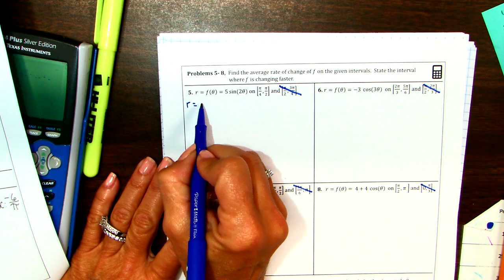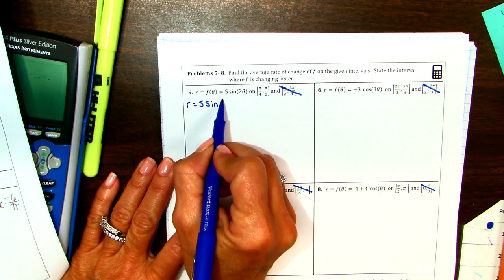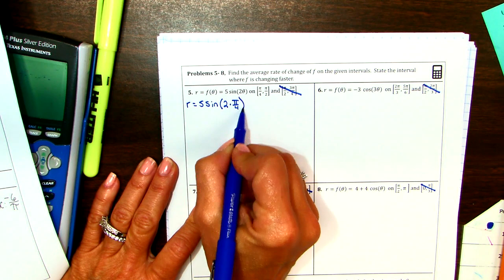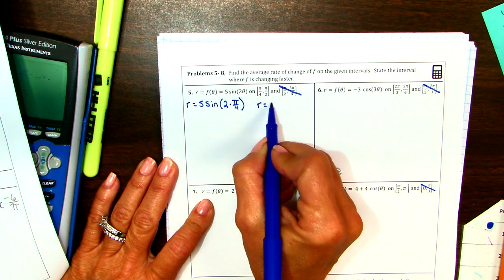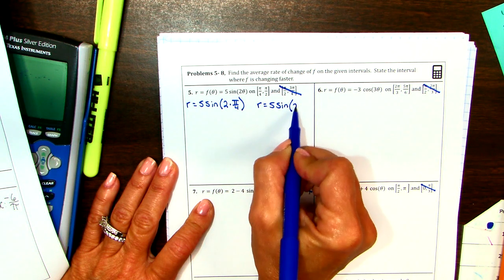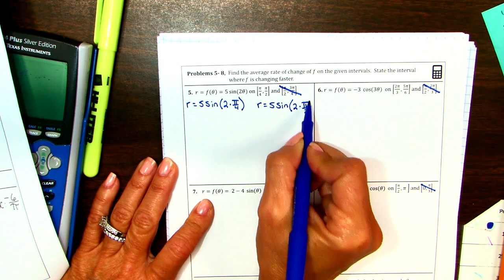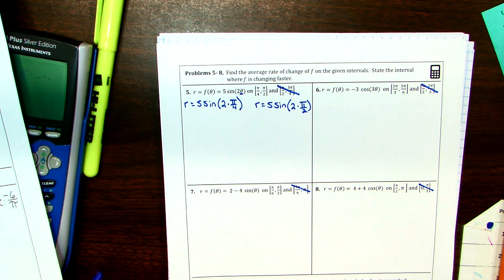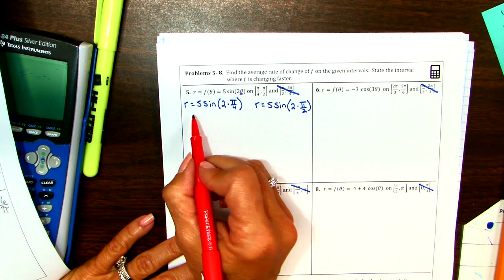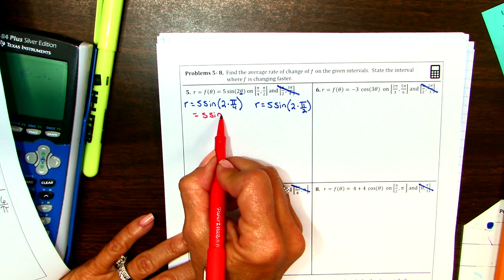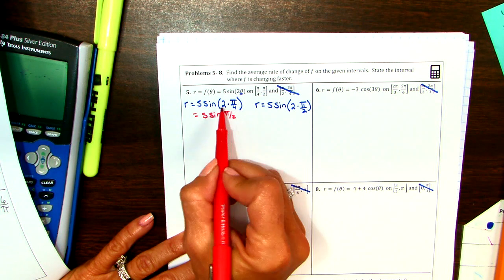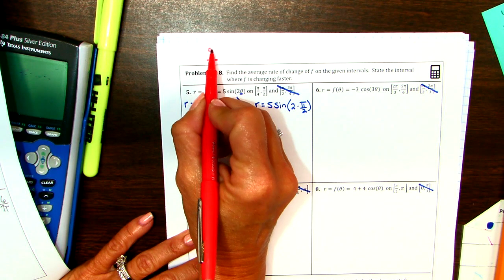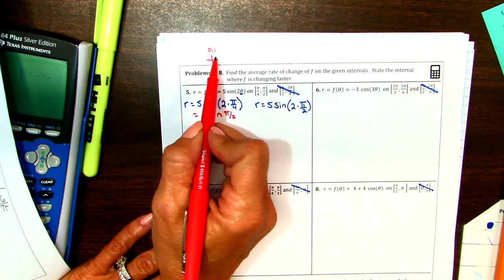So we're going to plug these two thetas into this formula and find r. r equals 5 sine of 2 times pi over 4, and then we'll also find r by plugging in pi over 2. I'm using my unit circle knowledge. This would be 5 times sine of 2 pi over 4, which simplifies to pi over 2, and pi over 2 has a sine value of 1.